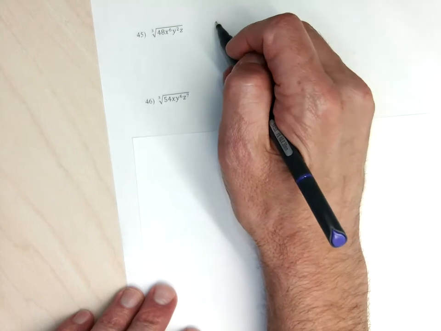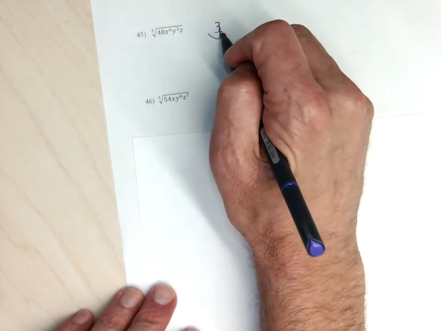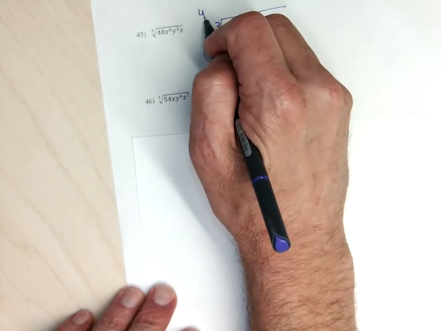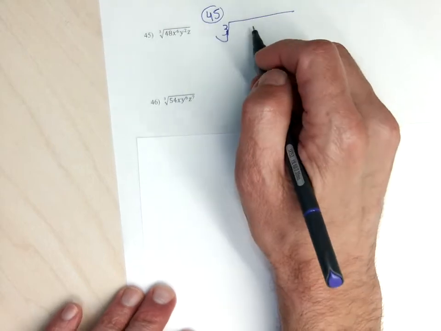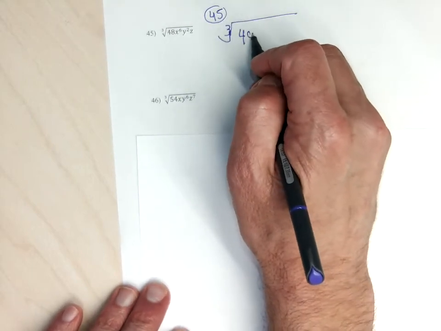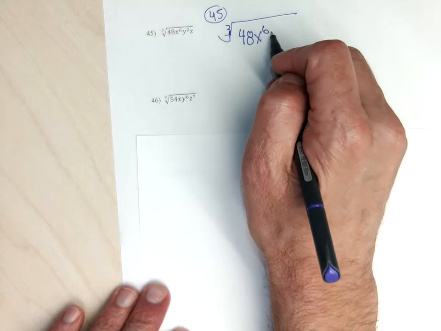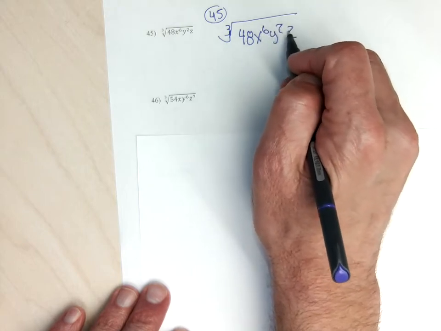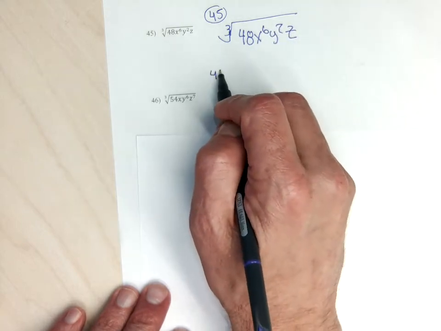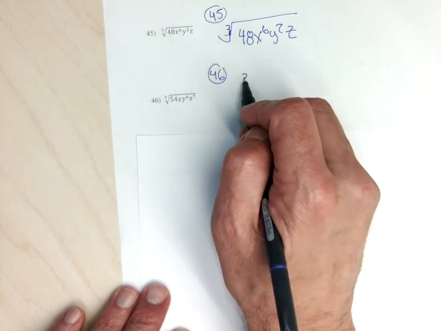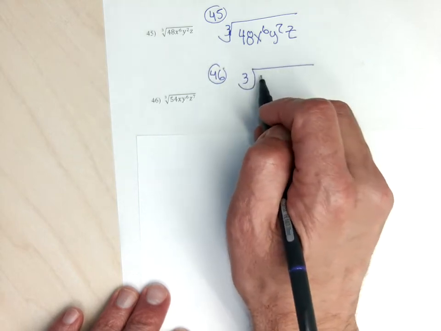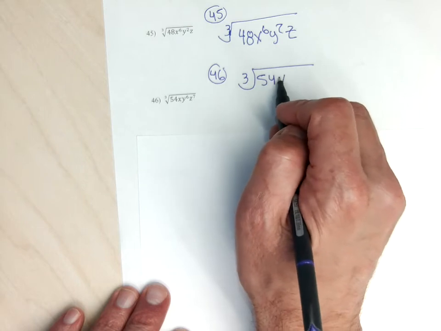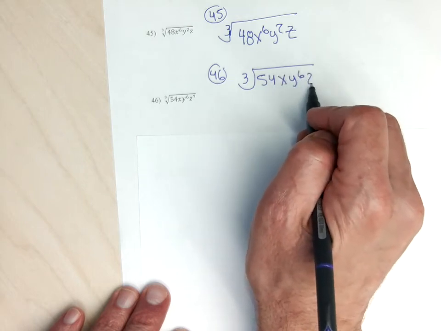Getting to the home stretch is a long section, but a really important section. Problem 45 wants you to do the cube root of 48 x to the 6 y squared z. And in problem 46, I'm asked to do the cube root, so I need 3 of a kind, of 54 x y to the 6th z to the 7th.